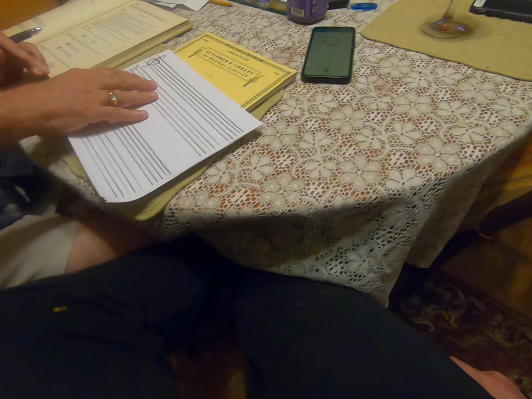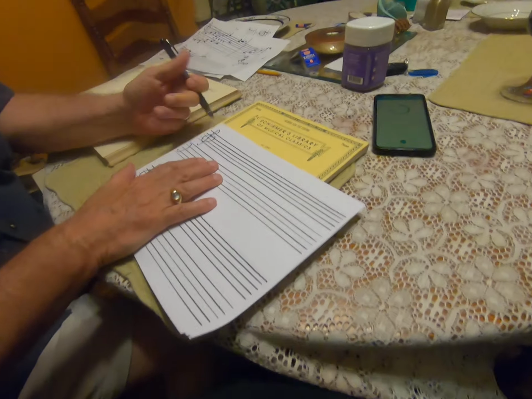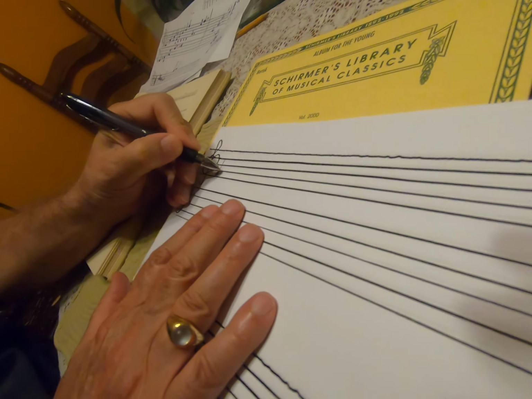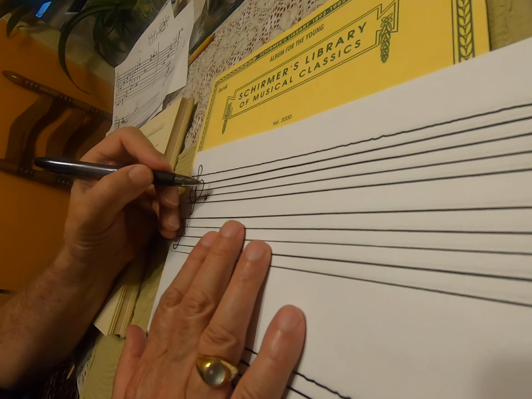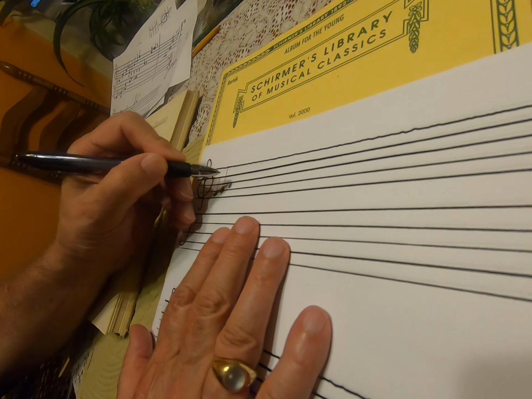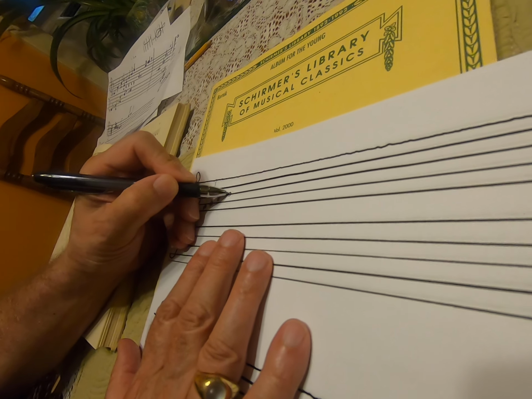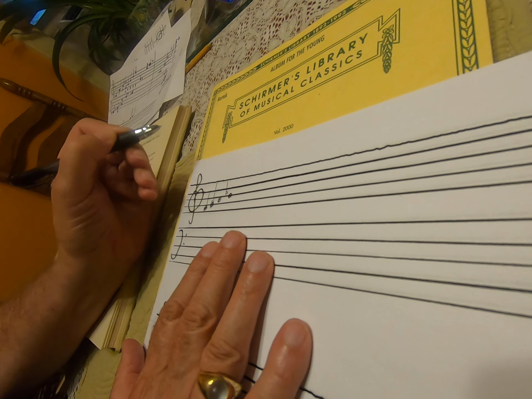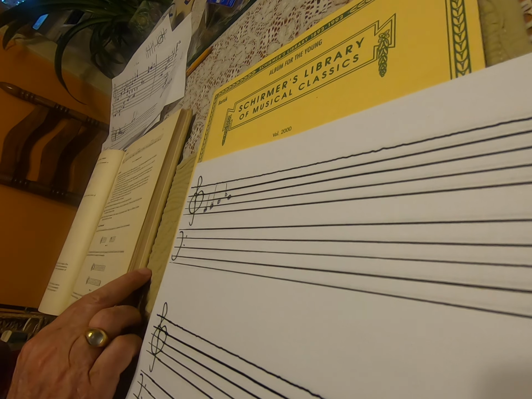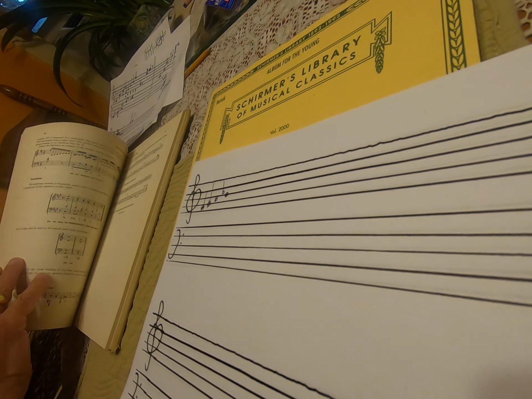We started with F, because it was F major. F, G, A, and here's that B, but we flatted it. We put a little flat sign on it. Have you seen it before? What does that B flat look like?